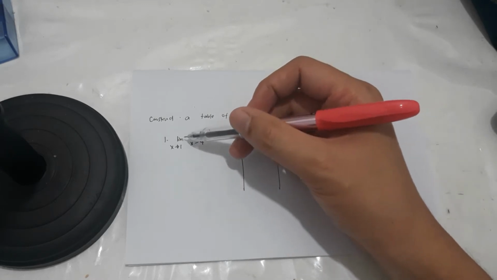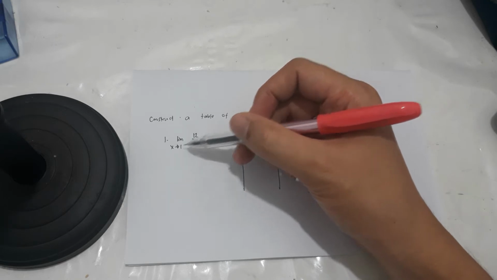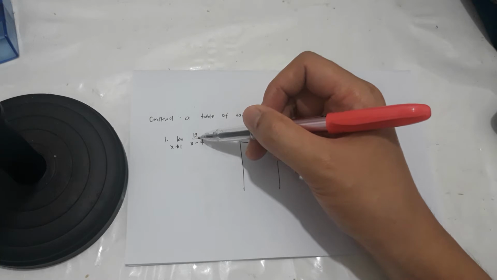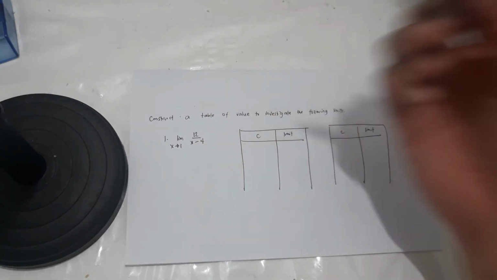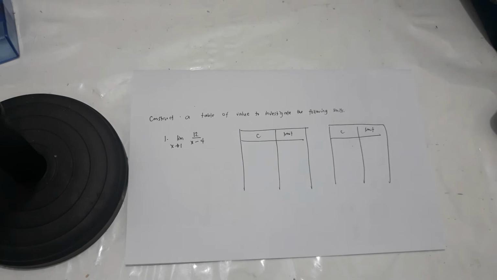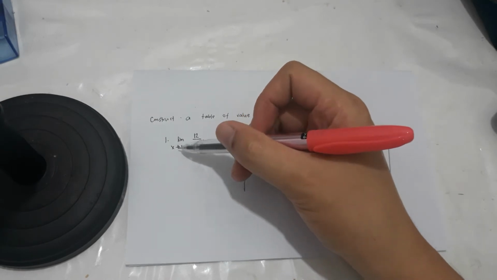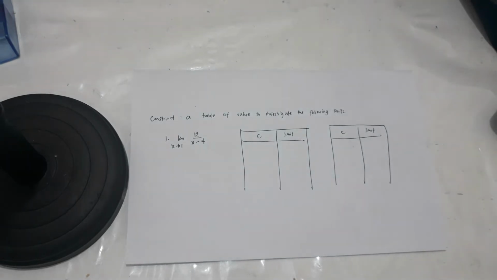Again, this is read as the limit of 12 over x minus 4 as x approaches 1. Ang limit doon ay 12 over x minus 4 habang ang x papunta sa 1. So, we're going to investigate what would be the limit of it. So, kung i-graph mo tong 12 over x minus 4, habang ang x papunta sa 1, what would be the possible values?